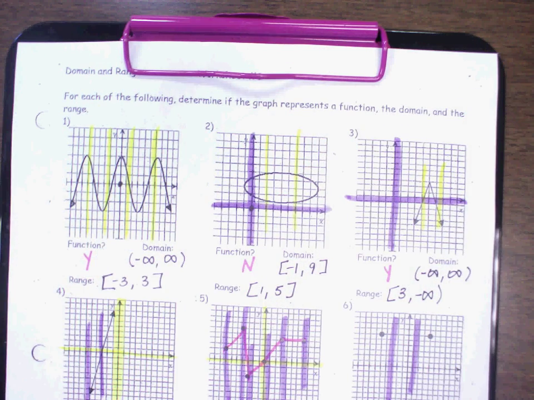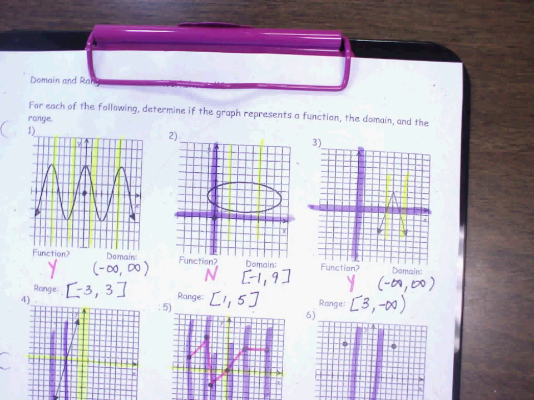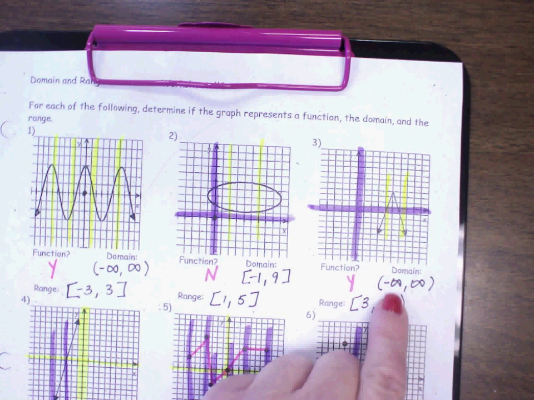Oh, this one is so easy because it's a line, and what happens with the line? It just keeps going and going and going. So what would be the domain? Wait, say that again. On number 3?